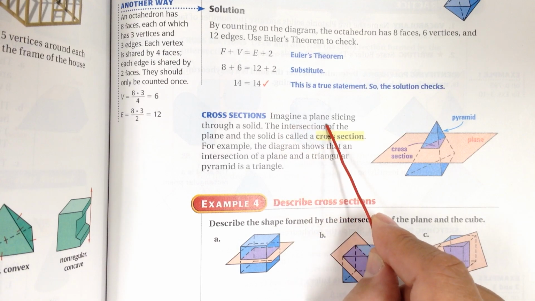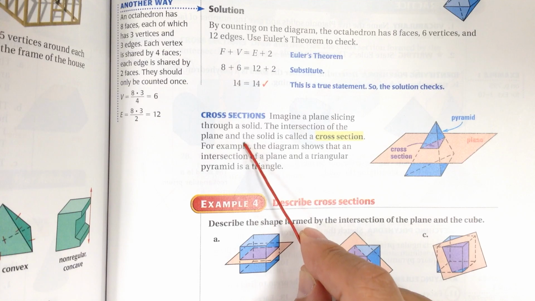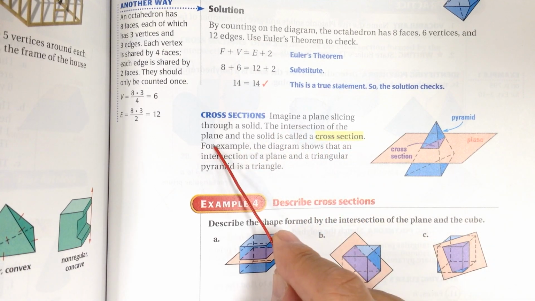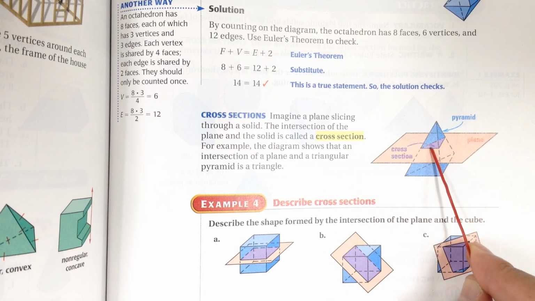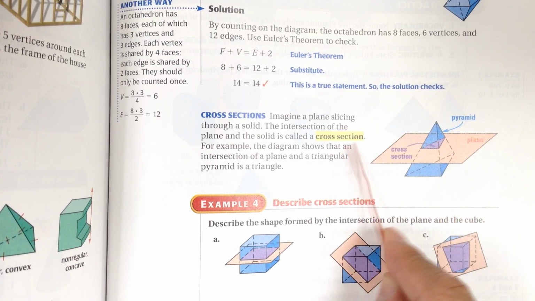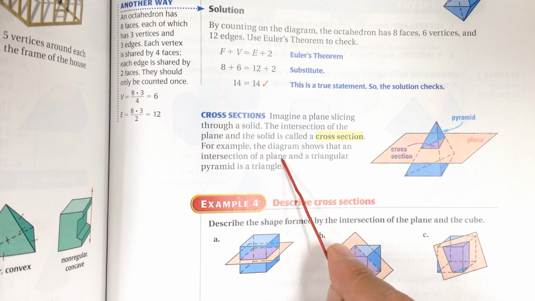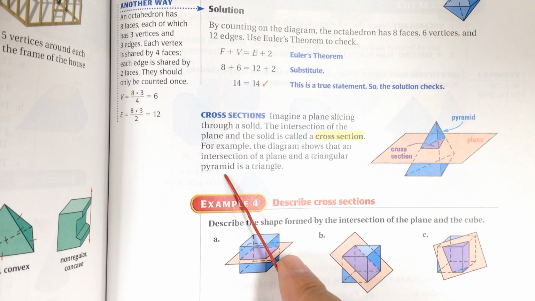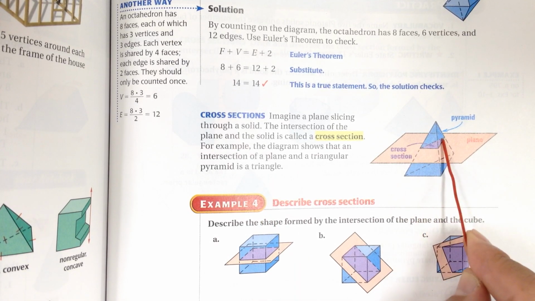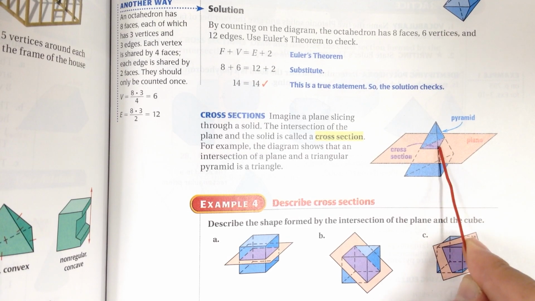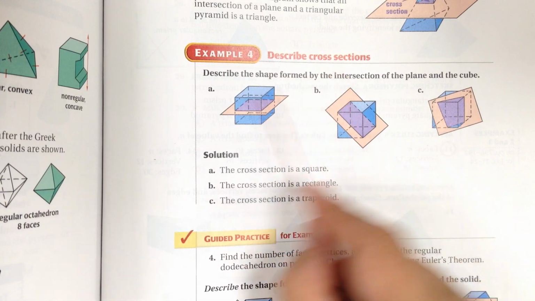Imagine a plane slicing through a solid. So you have a pyramid and you slice through it. The intersection of the plane and the solid is called a cross section. So a cross section is what you get when you slice through a solid. For example, the diagram shows that the intersection of a plane and a triangular pyramid is a triangle. So if you have a pyramid and you slice through, what you get is a triangle here.